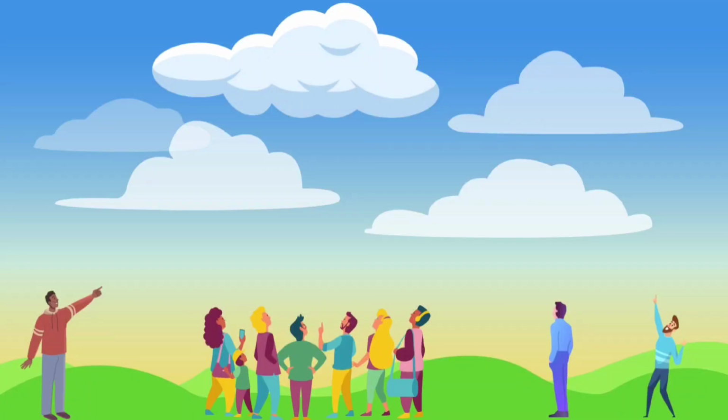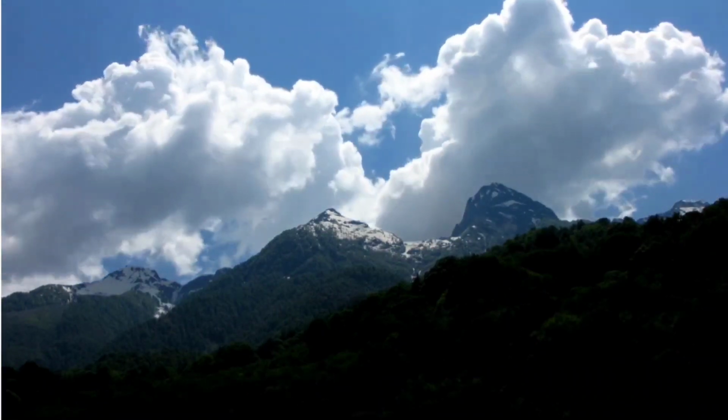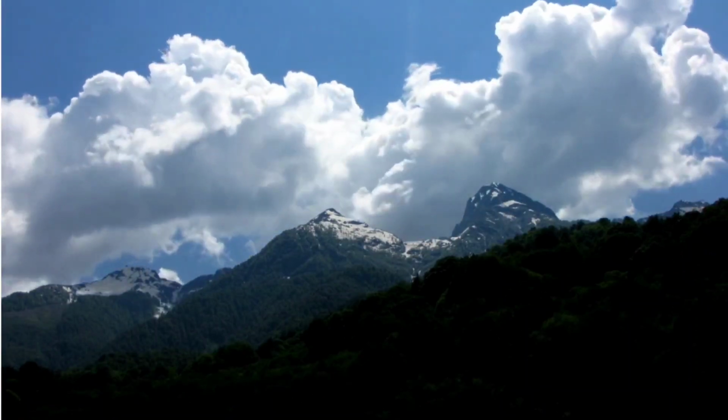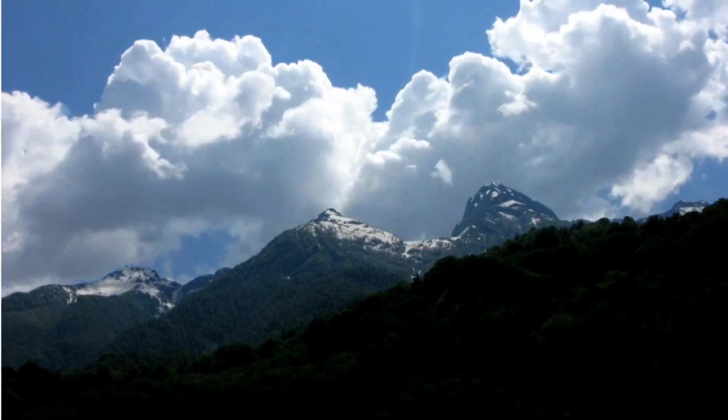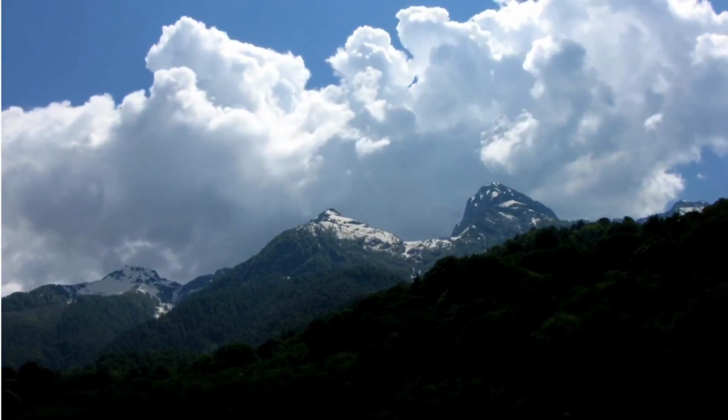Friends, have you ever looked up at the sky and wondered how clouds form? I think every person must have thought about this sometime in their life. Well, keeping this thought in mind, today I am going to show you a super cool experiment that will help you understand the science behind it. So, why wait? Let's get started.